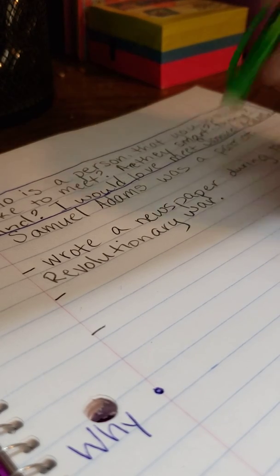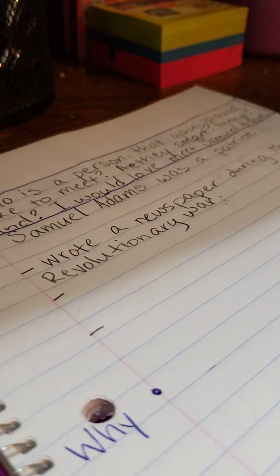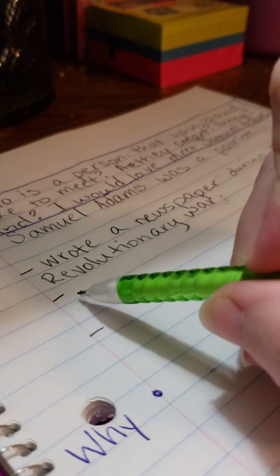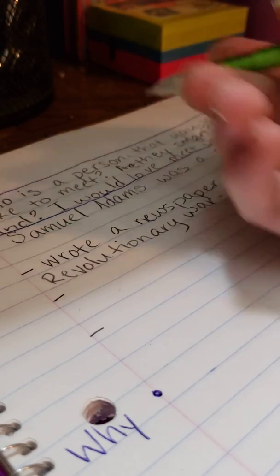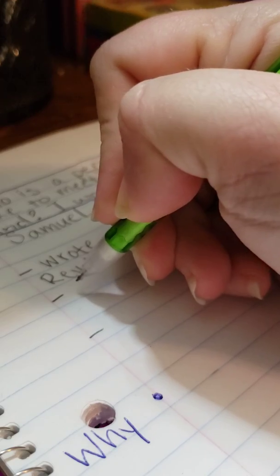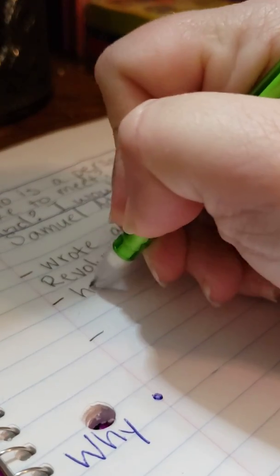Okay, so that's not a complete sentence, right? I'll go back and make it into a complete sentence. And then I would say that he helped write the Declaration of Independence.